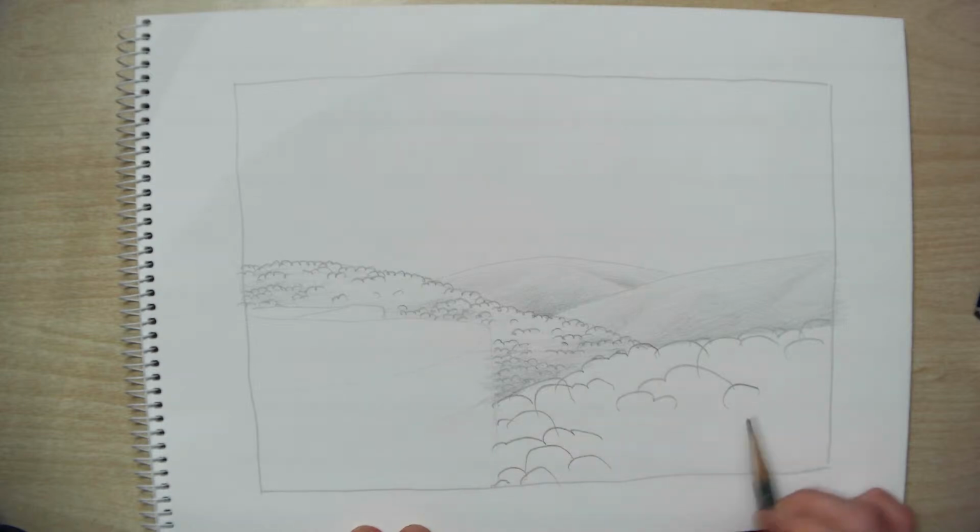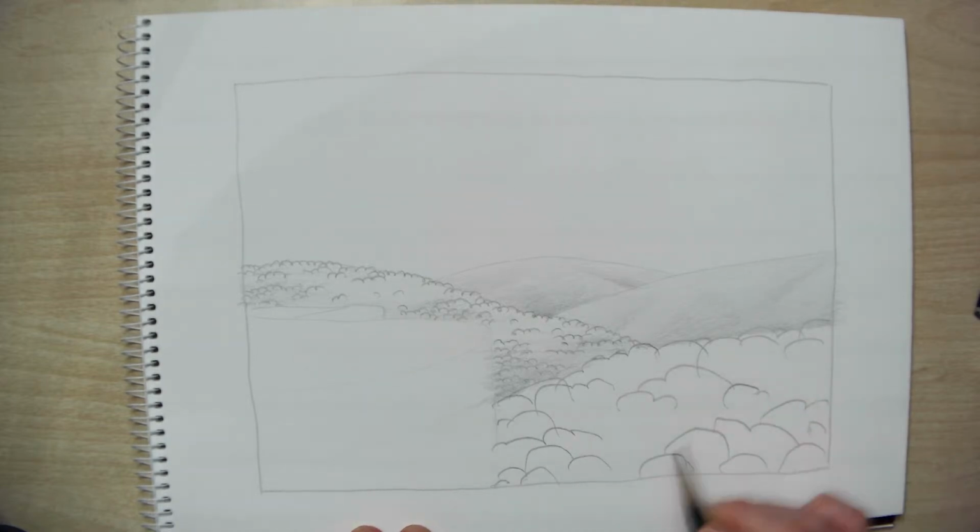All the way down there. And off to the side. Maybe like this. Okay. Going to go in there as well.